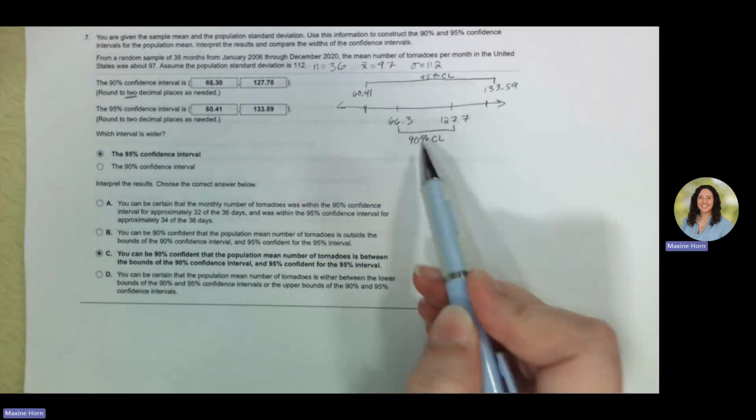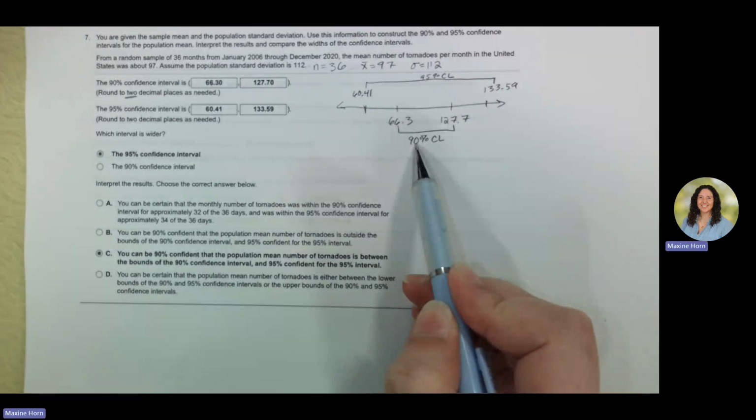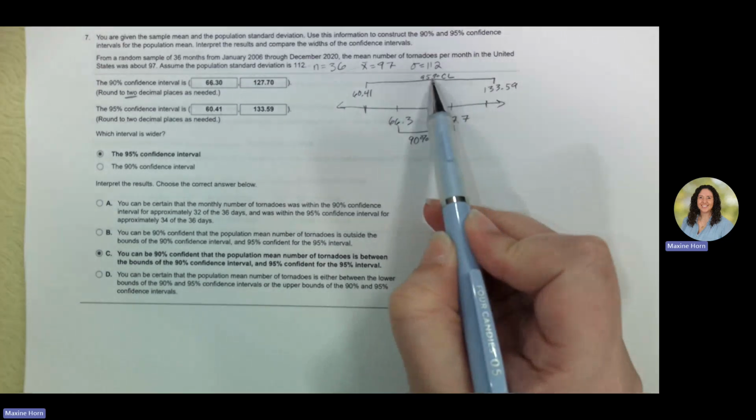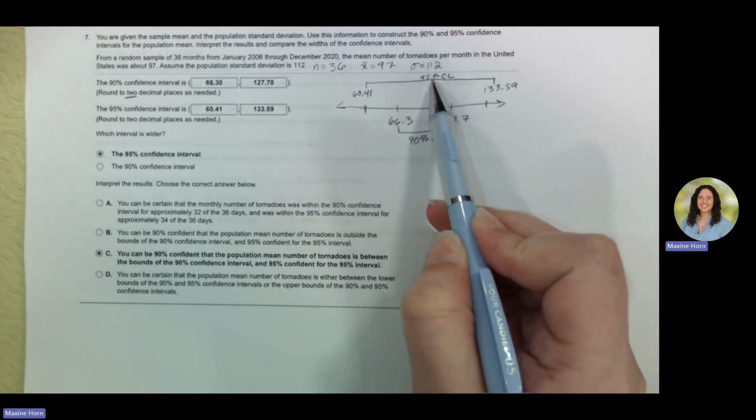And then they want you to interpret that. So we're saying that we can say with 90% confidence that the population mean number of tornadoes is between these bounds, and we can say with 95% confidence that the true population mean number is between these bounds.